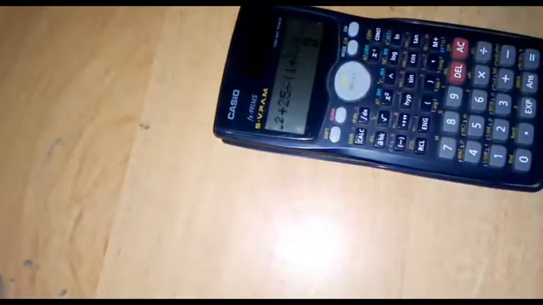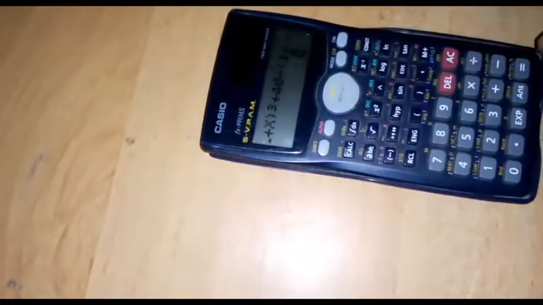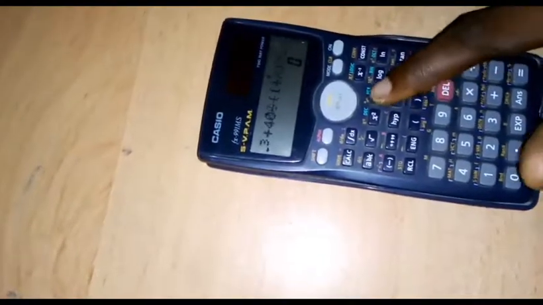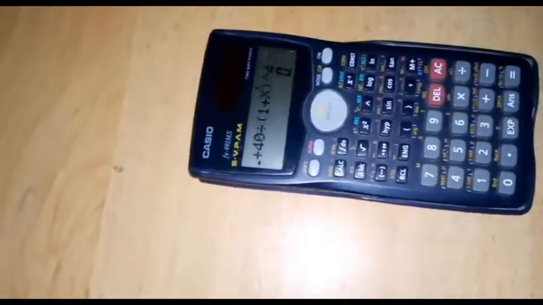It's above x squared, so you can use shift, and then x squared. And we add the last cash flow, that is 40. So 40 divided by 1 plus x, brackets, power 4. So we have inserted our equation.